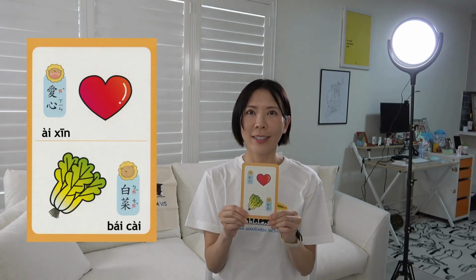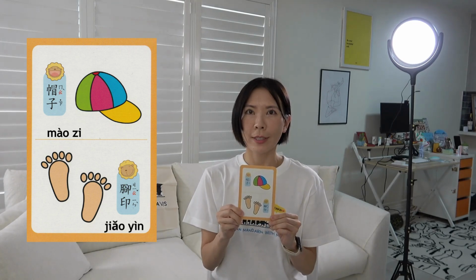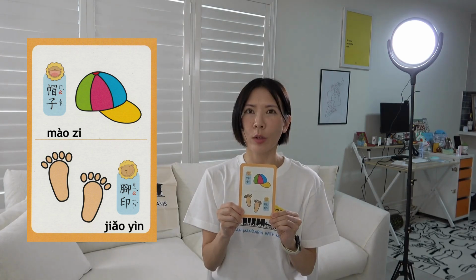ㄞ, 爱心 heart, 白菜 cabbage. ㄟ, 贝壳 shell, 肥皂 soap. ㄠ, 帽子 hat, 脚印 footprint. ㄡ, 手套 gloves, 海鸥 seagull. ㄢ, 眼镜 eyeglasses, 船 boat.